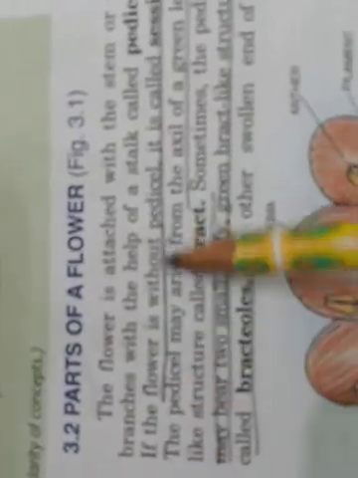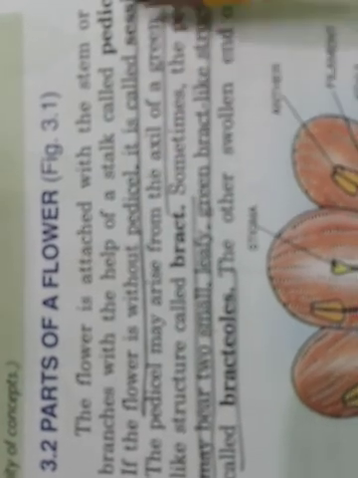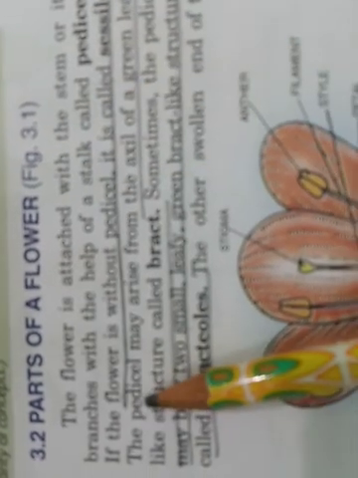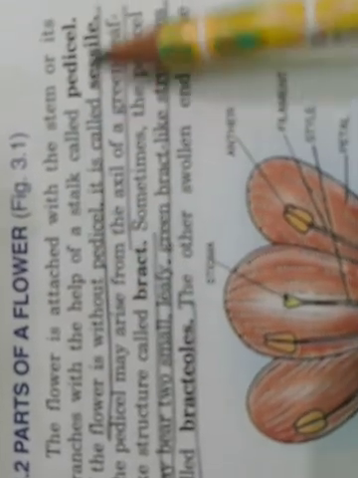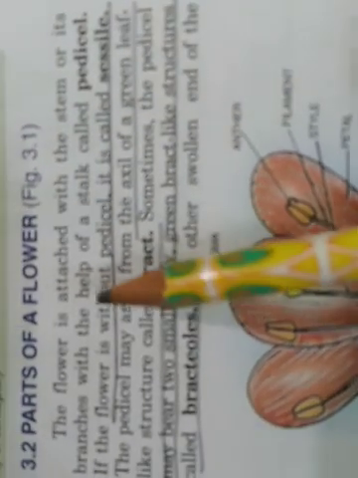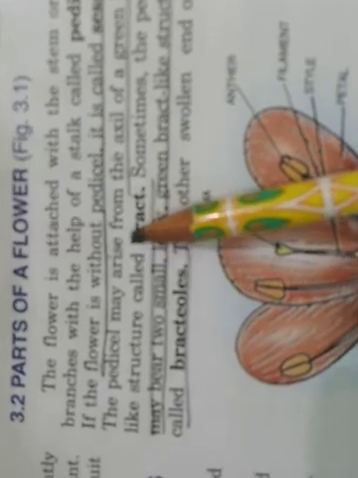If the flower is without a pedicel, it is called sessile. That means a flower without the stalk, or without the pedicel, is called sessile. That means they are directly attached to the stem or the branch.